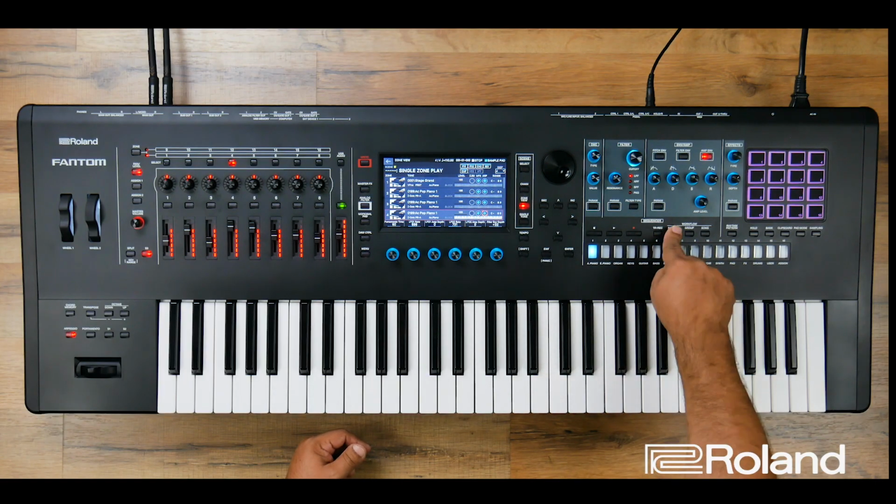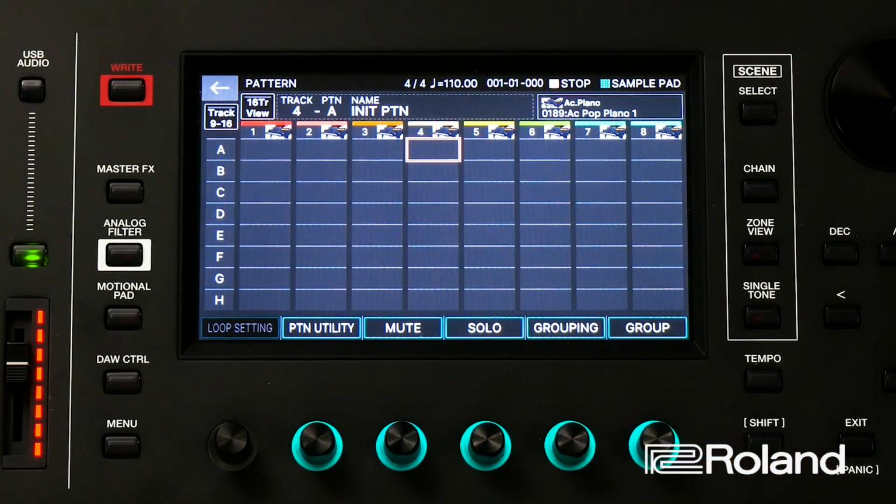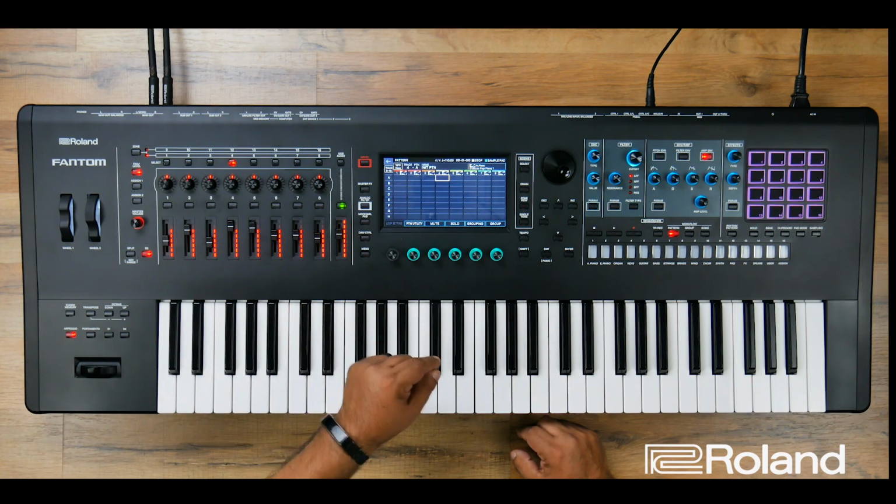Now you can also use this inside the sequencer. So if we're creating a sequence using the pattern, we can have arpeggios recorded into the sequence. Now at this point, you can use a different arpeggio per zone once it is recorded into the sequence. So this is a very powerful composition tool.